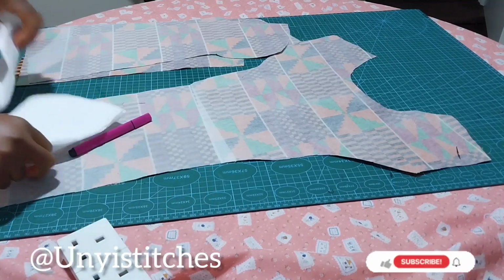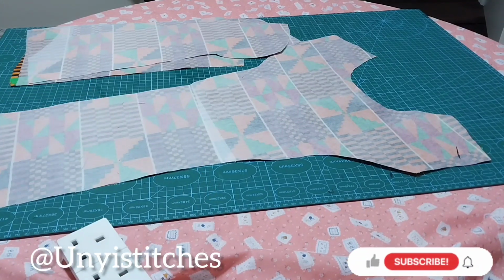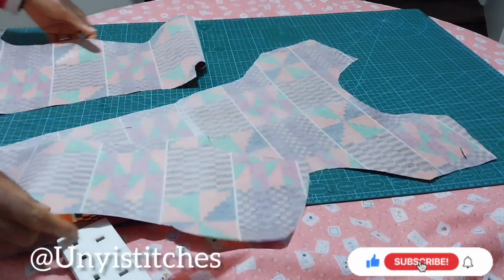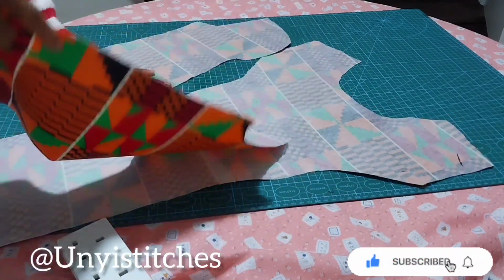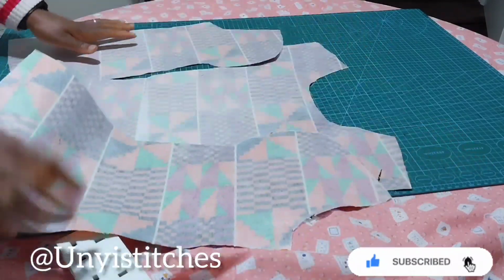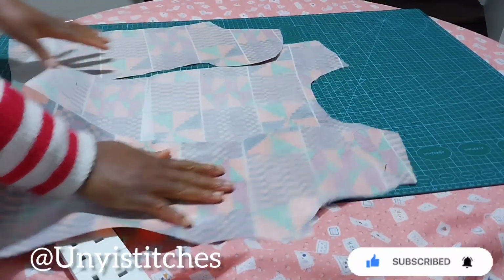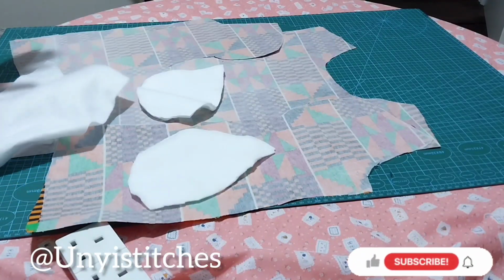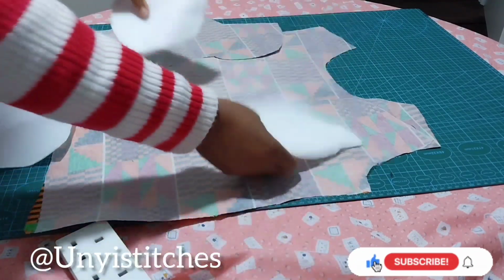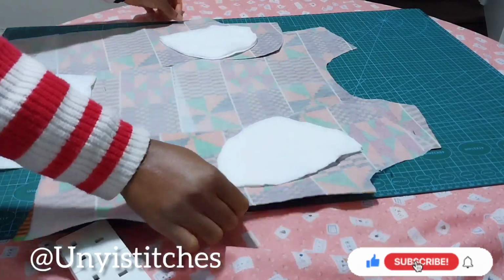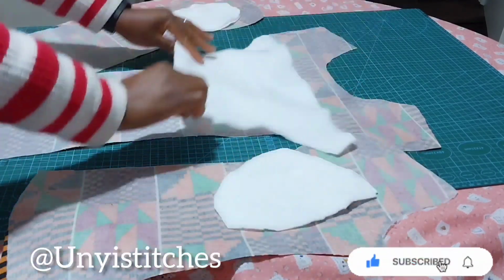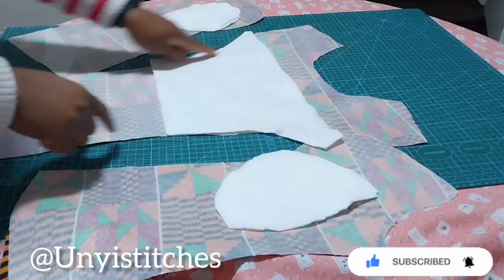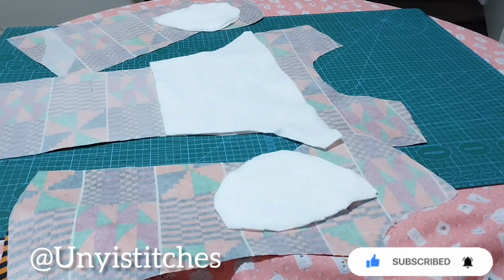So I've interfaced my fabric. Can you see? I've interfaced my fabric for the front and my both side panels and the center front, and I have cut my wadding for the padding. This is for the 2 side panel, and this is for my center front. So I'm going to sew it now. Let's go to the sewing machine.